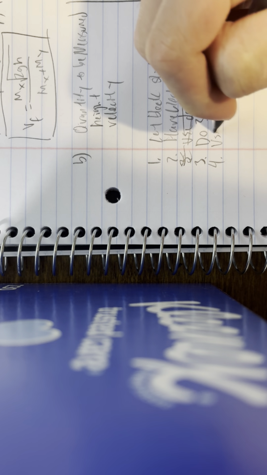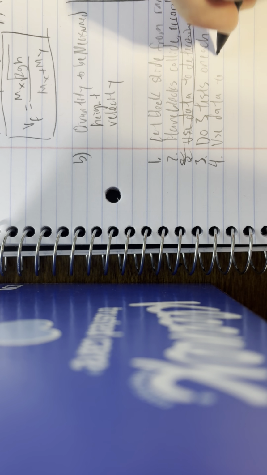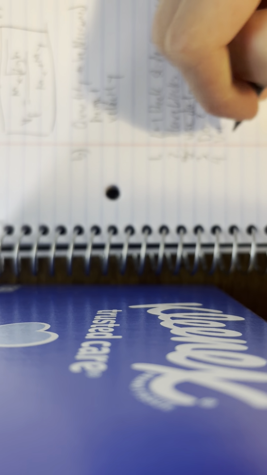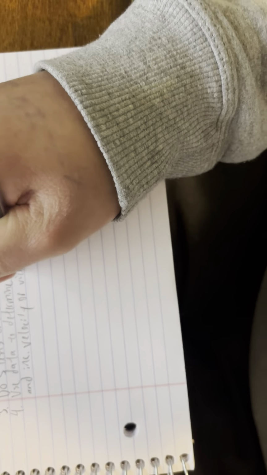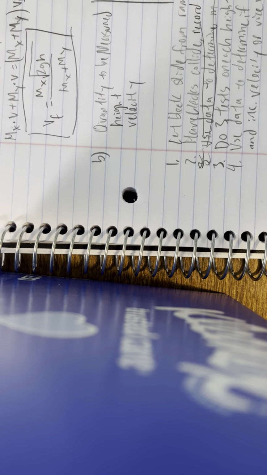And now you can use the data to determine if there is a relationship between increased height and increased velocity, or vice versa. Okay.